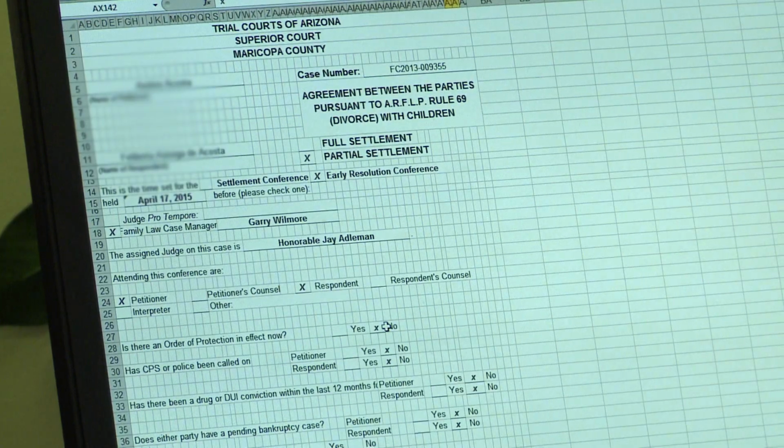At an ERC, the parties meet in a conference room with a family law case manager, not a judge, and talk about each of the issues in the case and see if agreements can be reached on those issues.